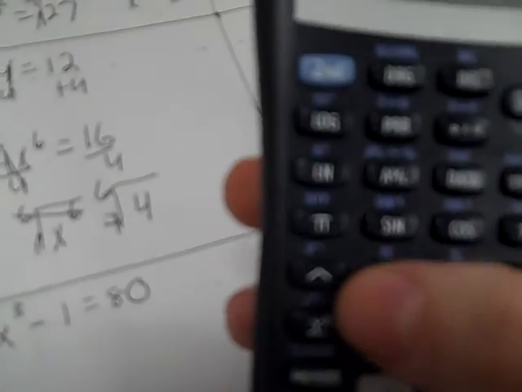So 6th root, and I need to find the 6th root of 4. It's probably a pretty small number, so 6, second, this key, 4, and then 1.26, okay? But it could be positive or negative, 1.26 or negative 1.26.